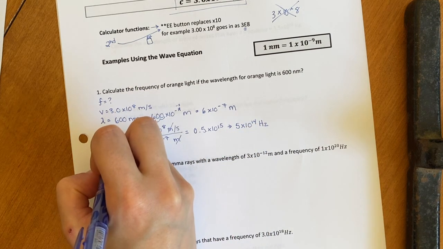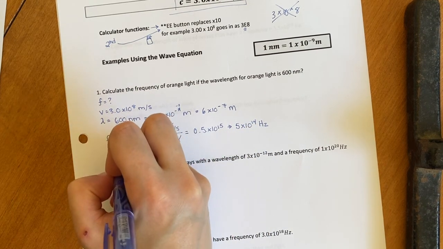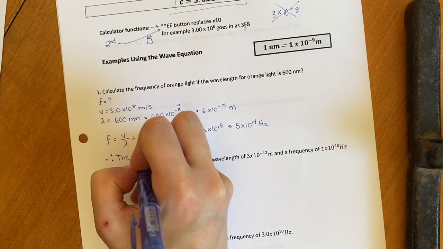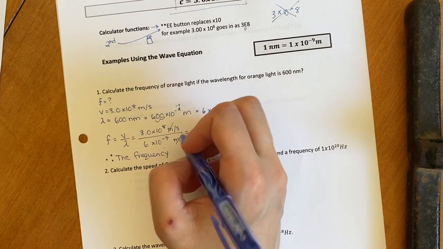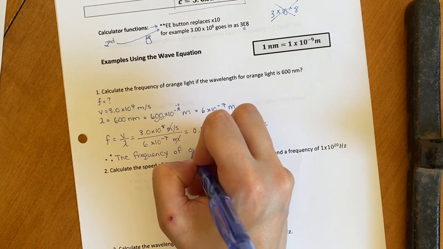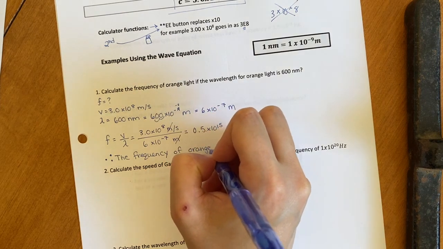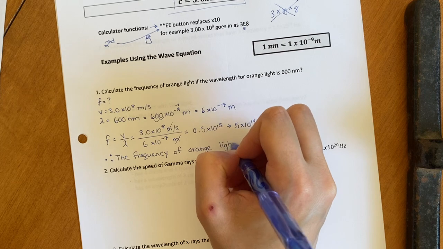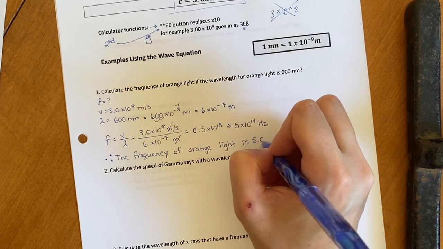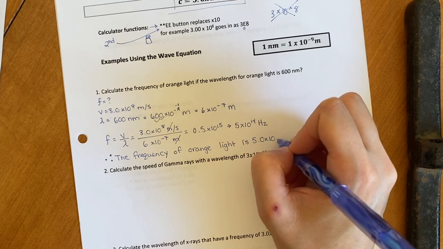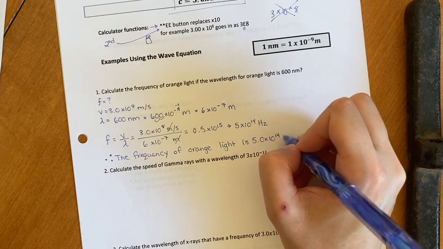To finish this question off, we say, therefore, the frequency of orange light is 5.0 times 10 to the power of 14 hertz.